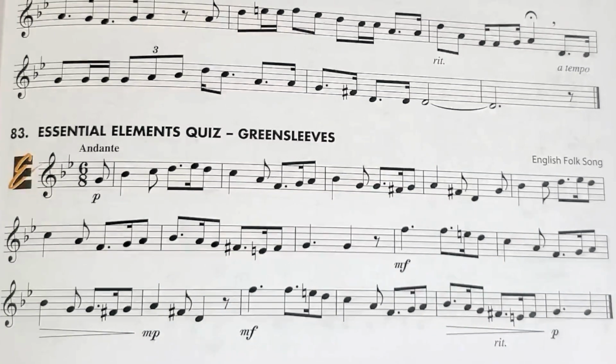Notice it's not a different type of form. It doesn't go back to any kind of melody at the beginning. It does something totally different. I'll play it for you one more time. So here's the first four measures. Second four measures.